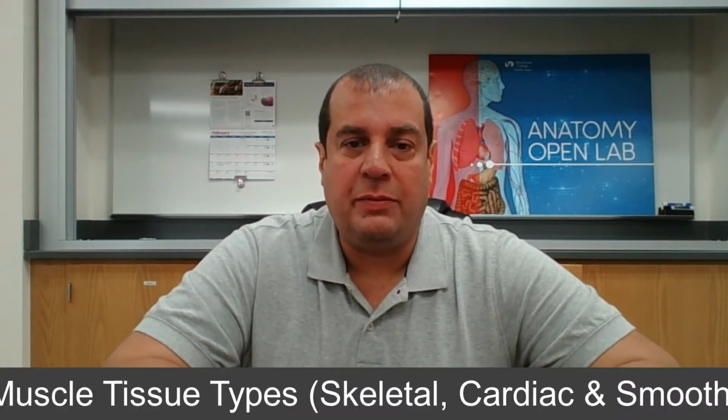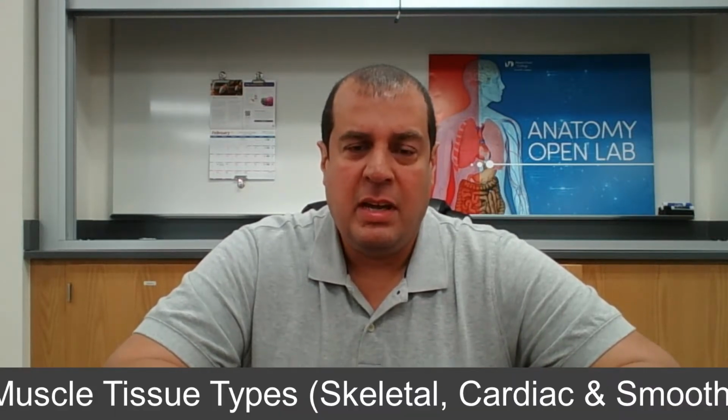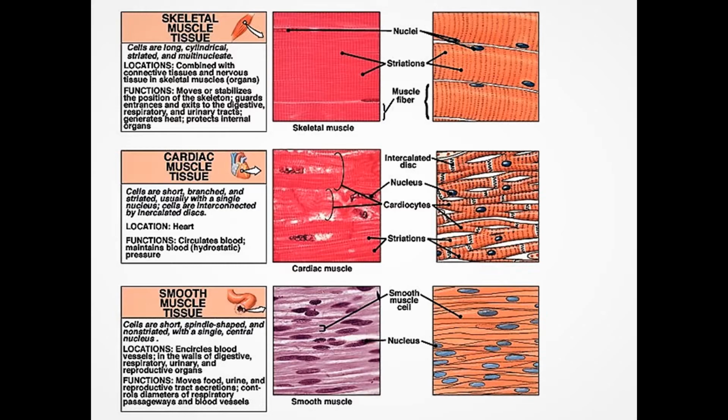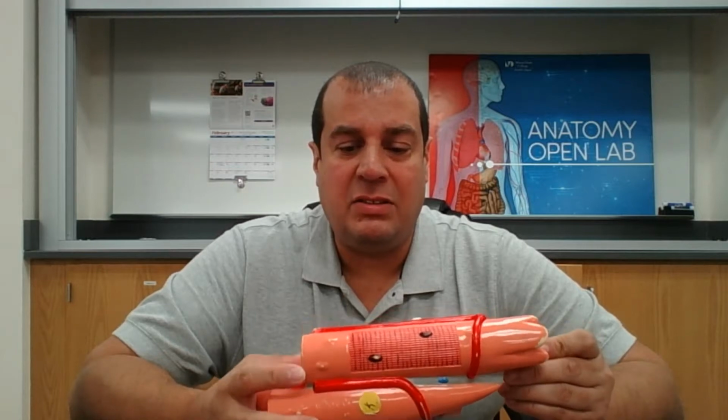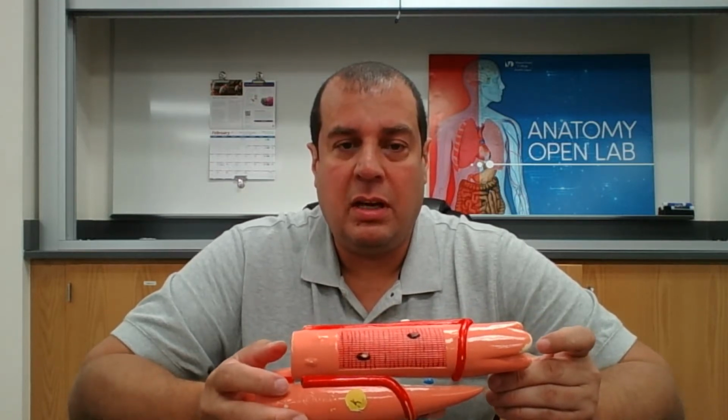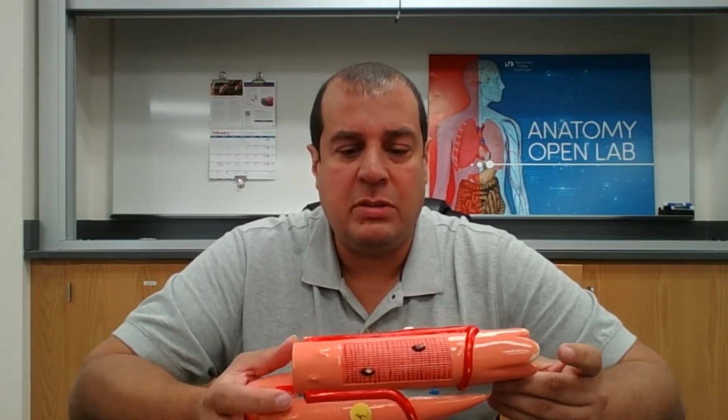Well, on this video, what I'm going to do is cover the 3 different muscle tissue types, some of the characteristics of each, and compare and contrast all 3 of those. The first one I'm going to do is the skeletal muscle cell, which is this one here. This is a skeletal muscle cell or skeletal muscle fiber. The reason why it's called a fiber is because these cells are very long, so it kind of resembles hair fibers.